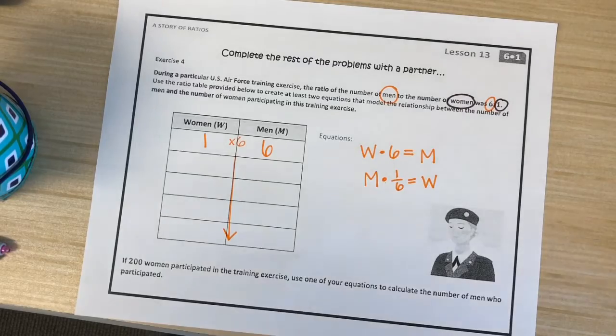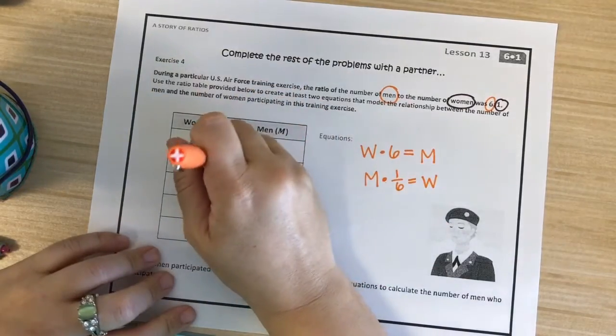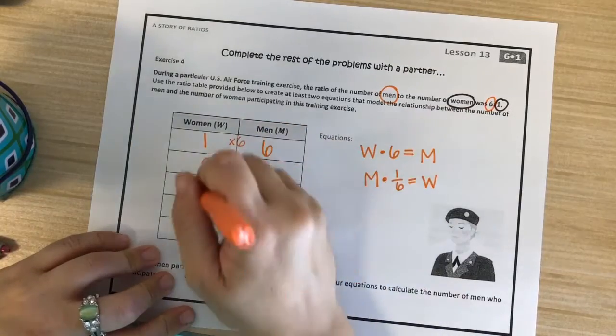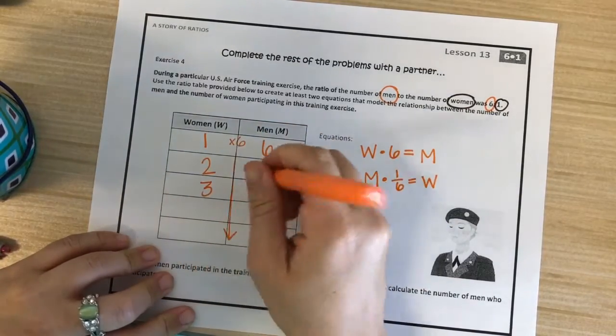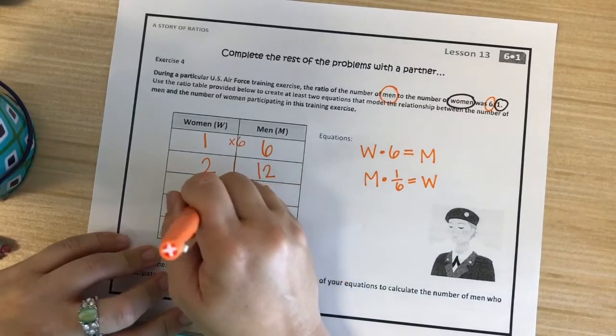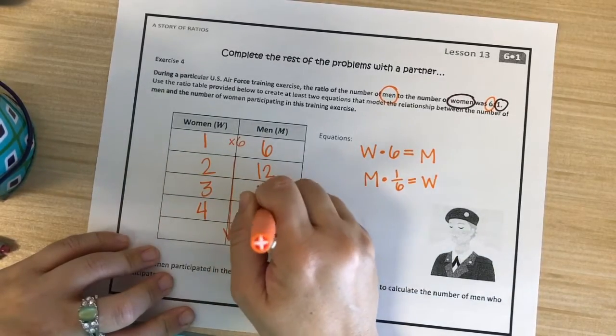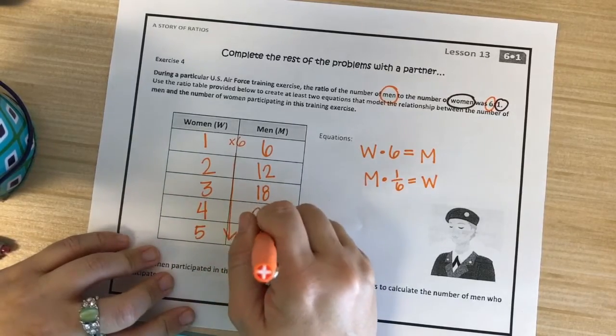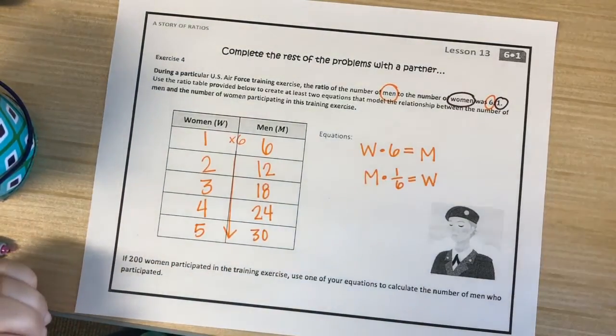So we can complete our chart. I know if I have 2 women, again, times 6, that would give me 12. 3 women times 6, that would give me 18 men. 4 women times 6 would give me 24 men. 5 women times 6 would give me 30 men.